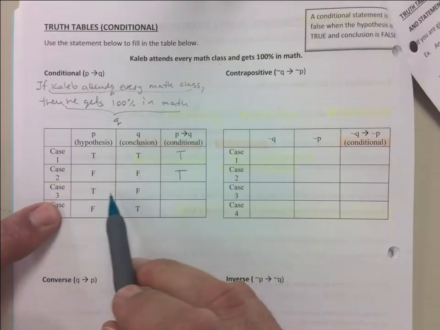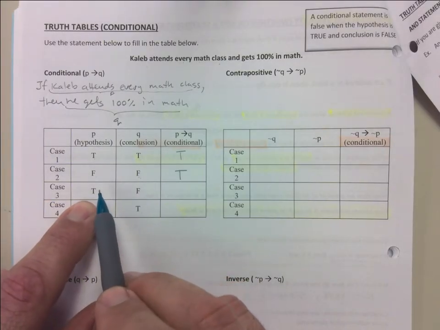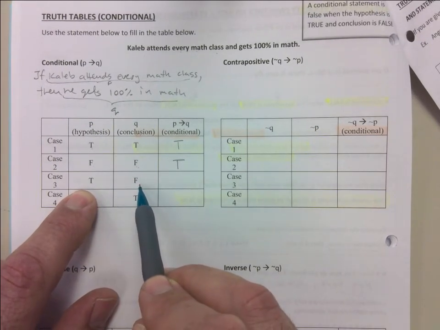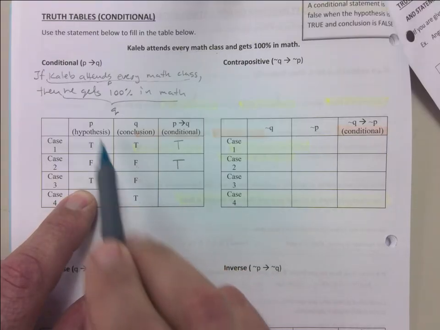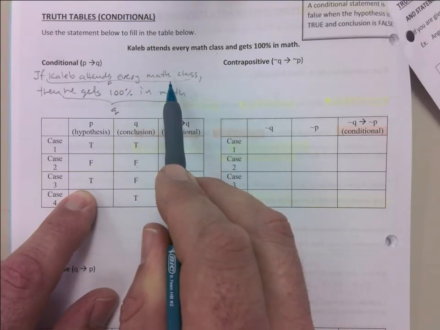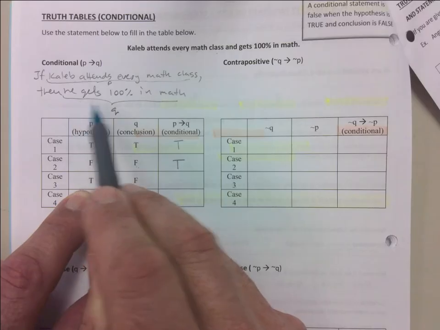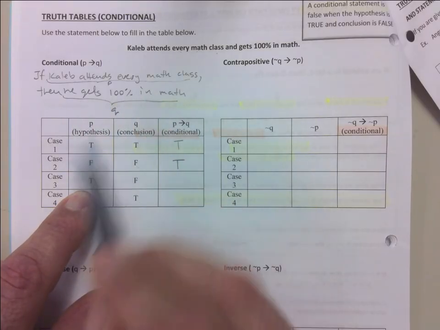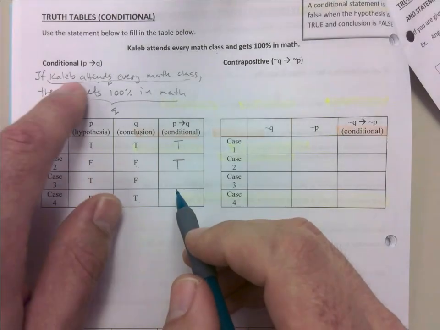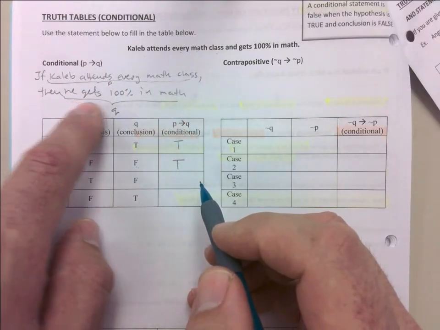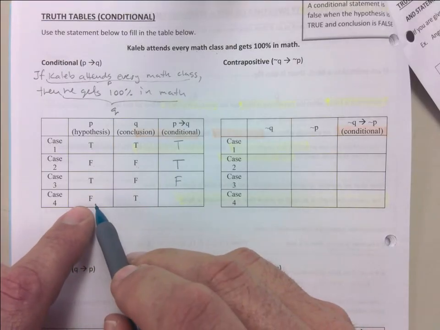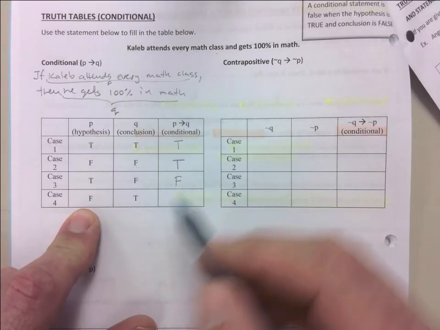This is the problem case here with conditional statements. If the first part is true, but what follows the then is not, that's when you have a false statement. So example would be, let's say Caleb attends every single math class, so that's true. But then he ends up not getting 100% in math. And technically, if I made that statement, I've lied, right? Because the condition was met, but then what follows was not, right? So that's a false statement. And that's the anomaly. We'll talk about that in a bit.